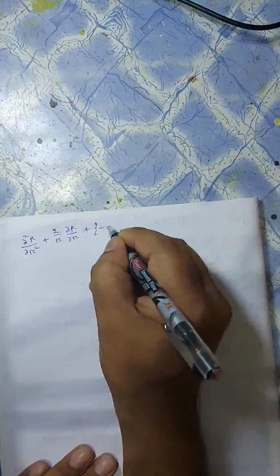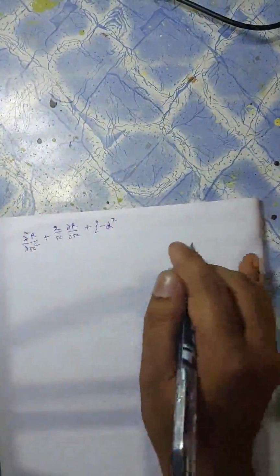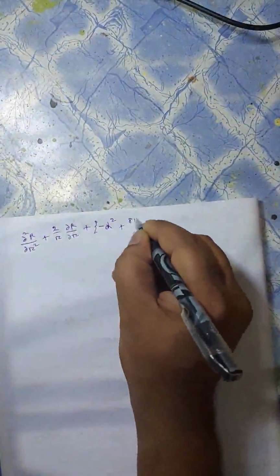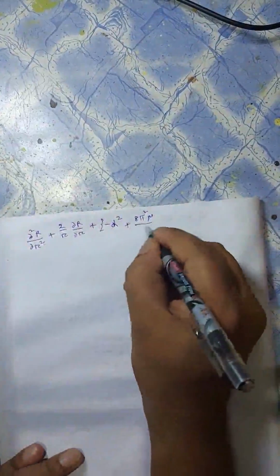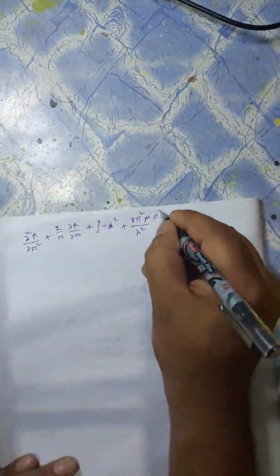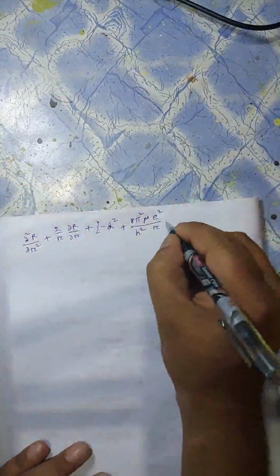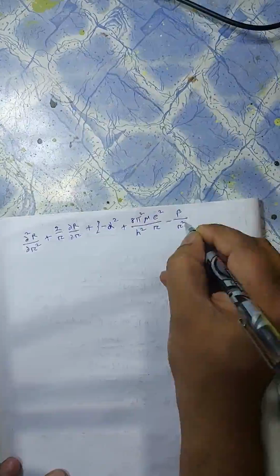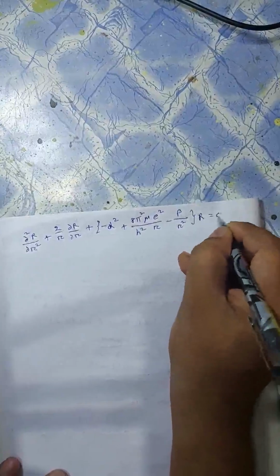Minus α², then plus 8π²μ/h² e²/r, and we take capital R common, minus β/r². We take capital R common in all cases.